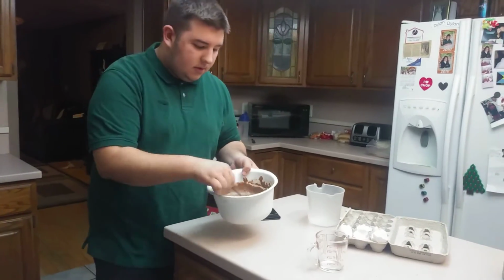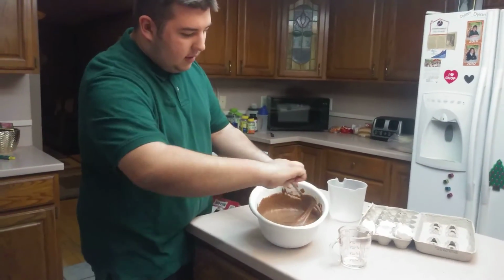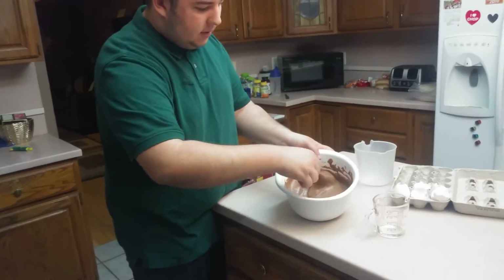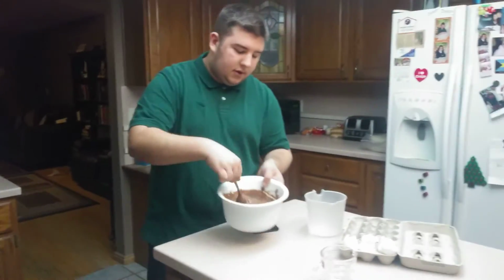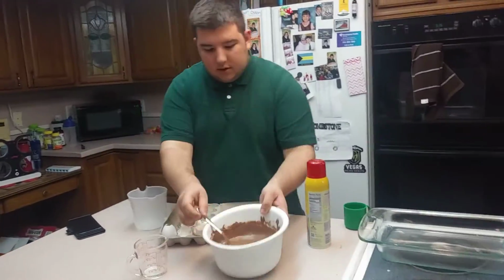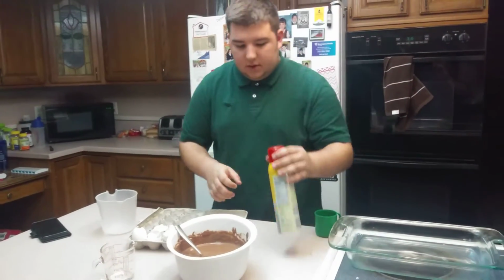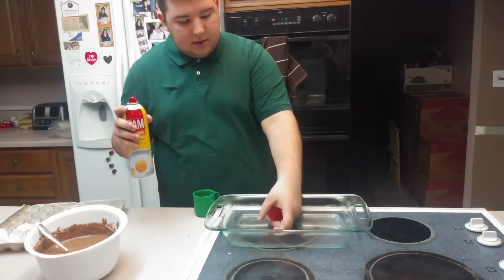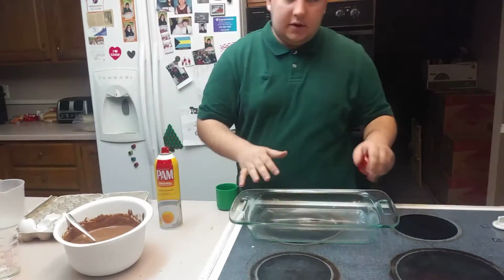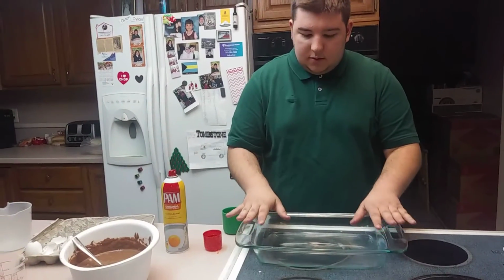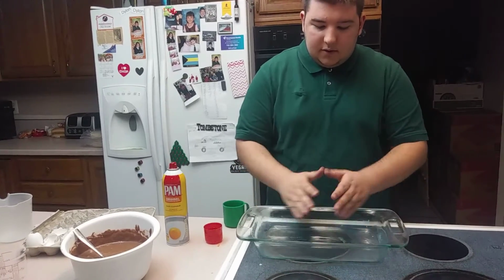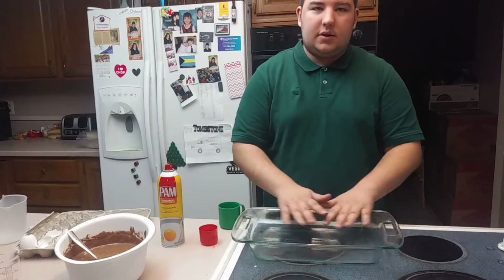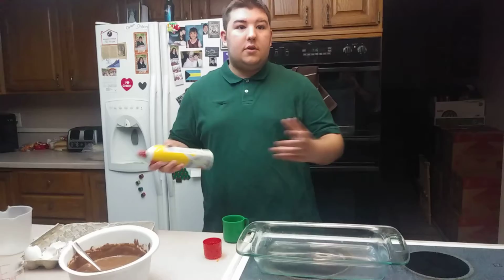And then this is what it should look like after you're fully done. You got that nice mix going on. Okay. And then you gotta set that down for now. Then you take a pan like this, or any pan that you prefer. I normally would use a cake pan, however, I'm just gonna use this one because this is the biggest one I have right now.